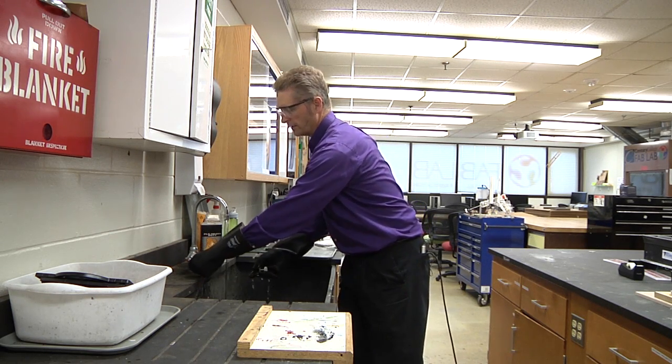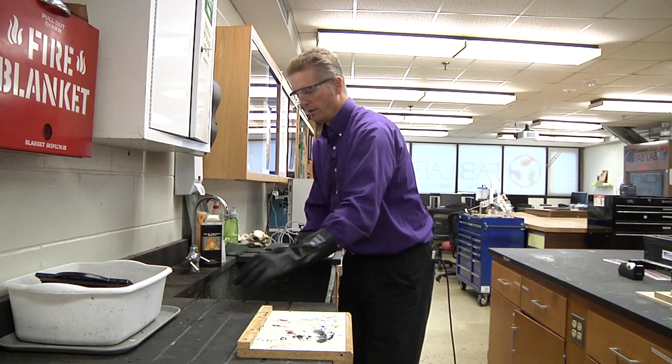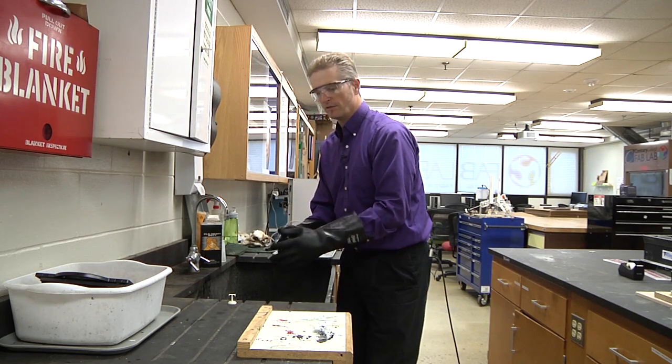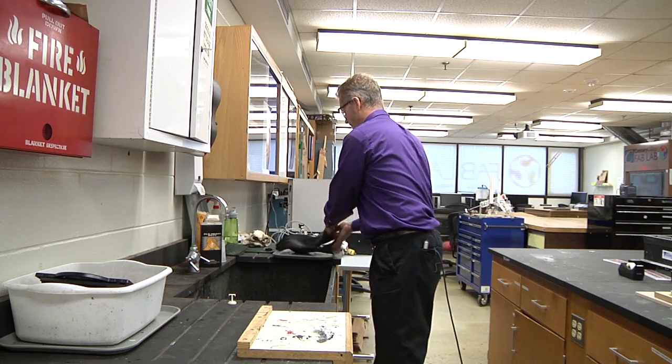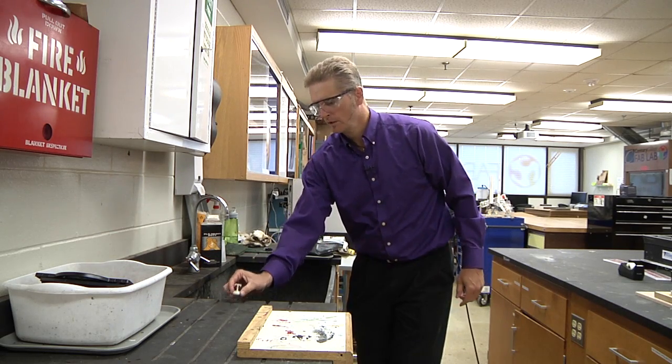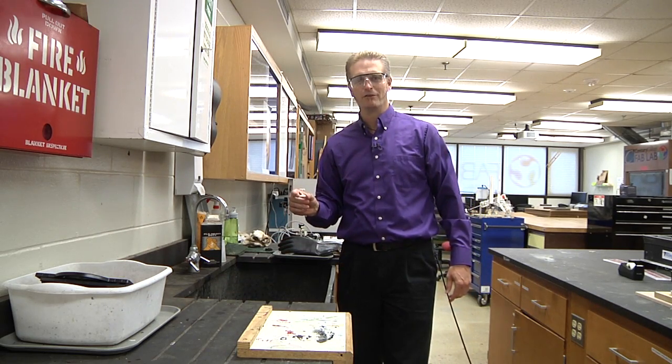Once it's rinsed sufficiently, turn the water off. Set our part down right on the edge of the sink. At this point, we can remove our gloves. Congratulations, you have your final printed part.